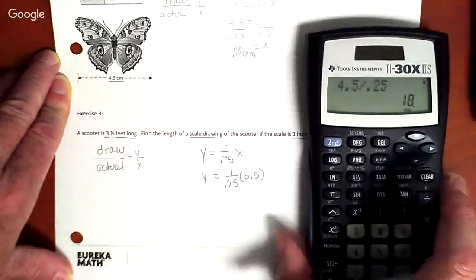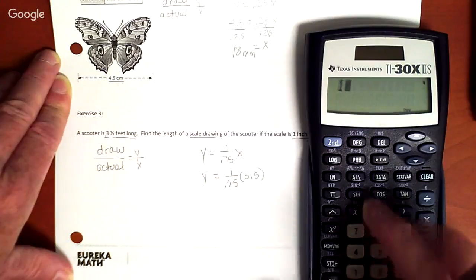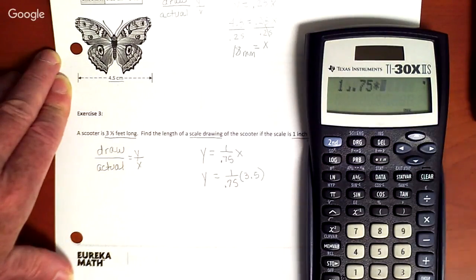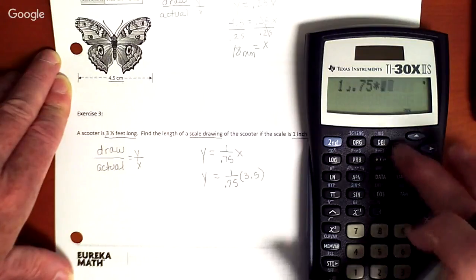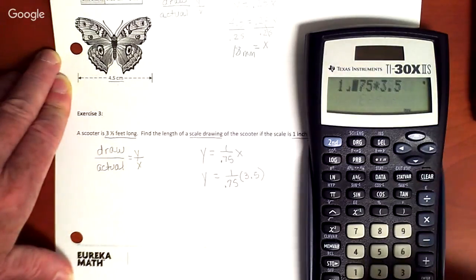So let's put that in our calculator. So we have 1 over 3.75 multiplied by, oh, sorry, let me change that. 3.5 equals, oh, we can't do that.